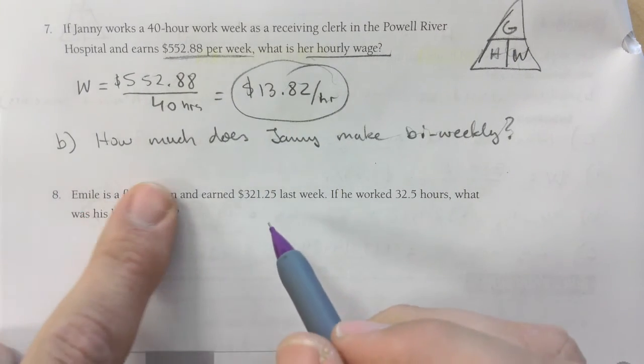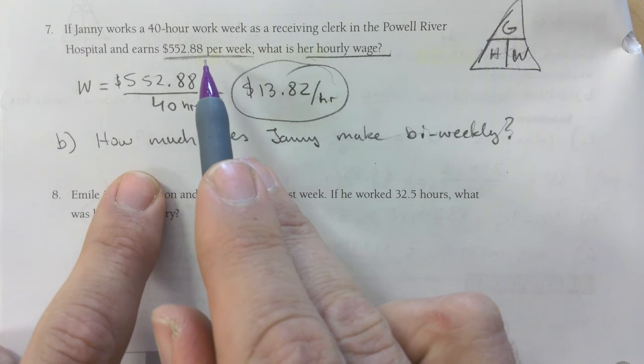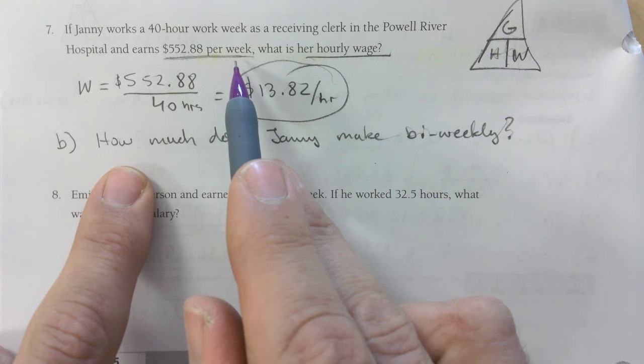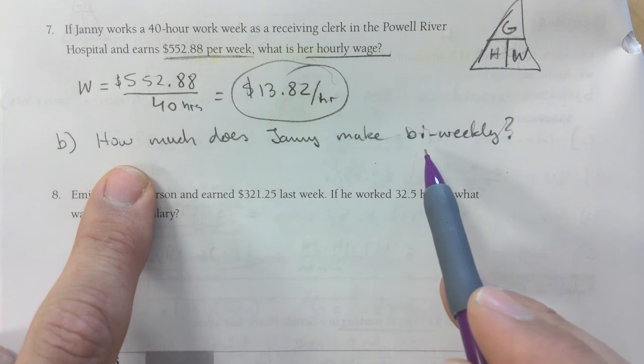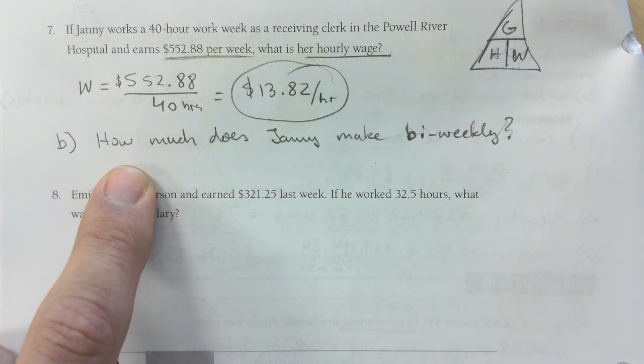That is one way of doing it, but I can guarantee you it's going to be a little different if you go yearly and then bi-weekly. So let me just check this.